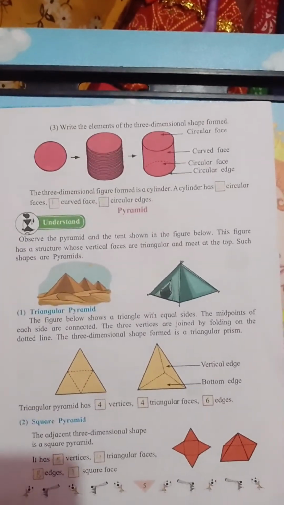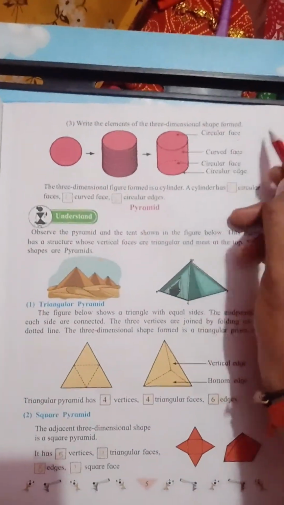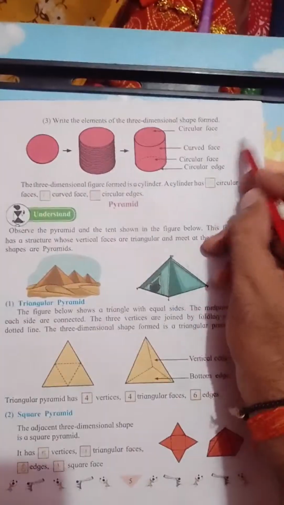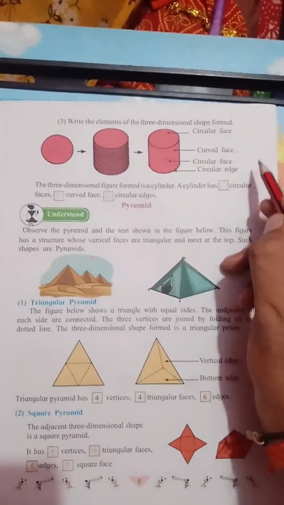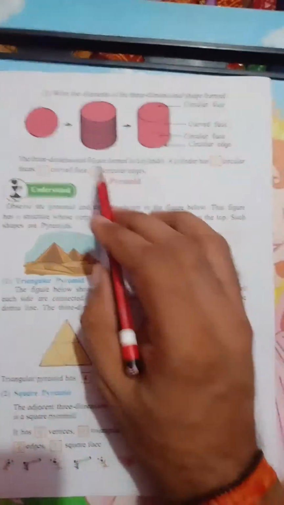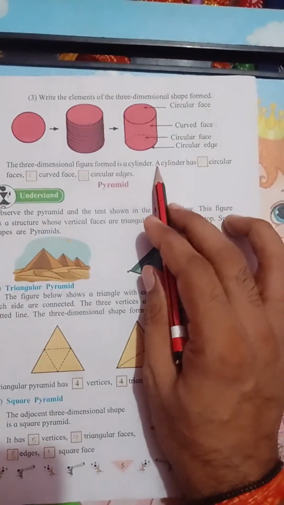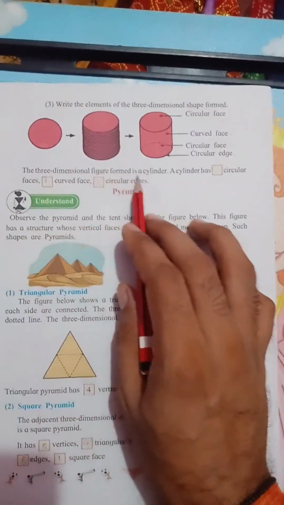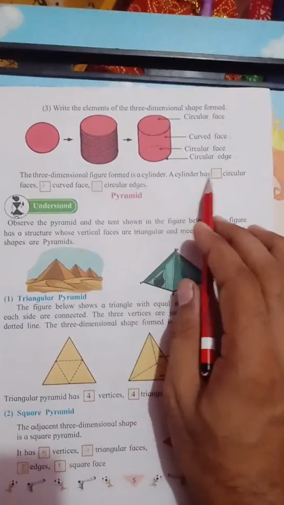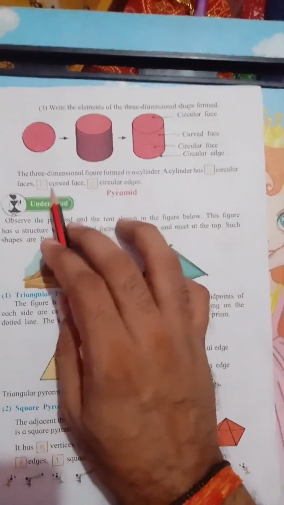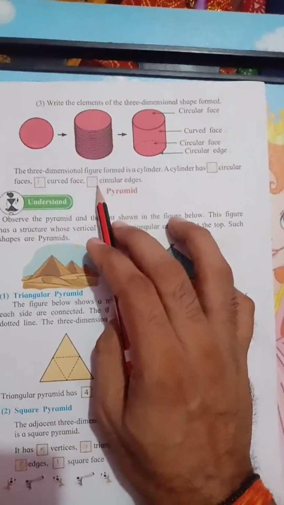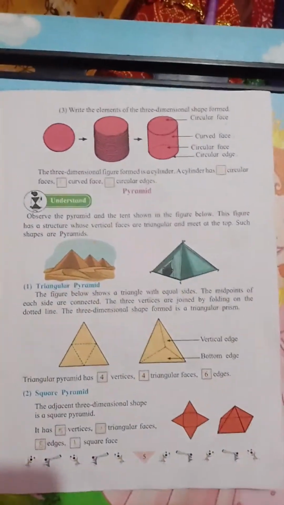In a cylinder or circular prism, circular faces, curved face, circular face, and edges. The three-dimensional figure formed is a cylinder. A cylinder has two circular faces, one curved face, and two circular edges.